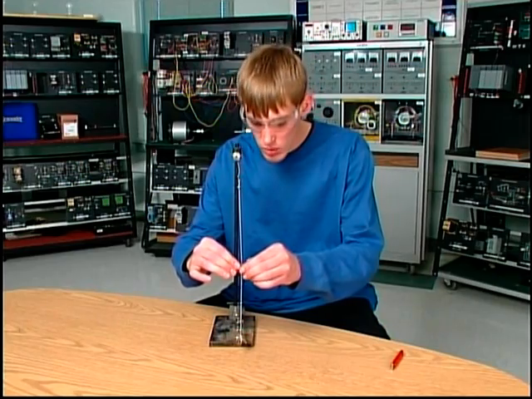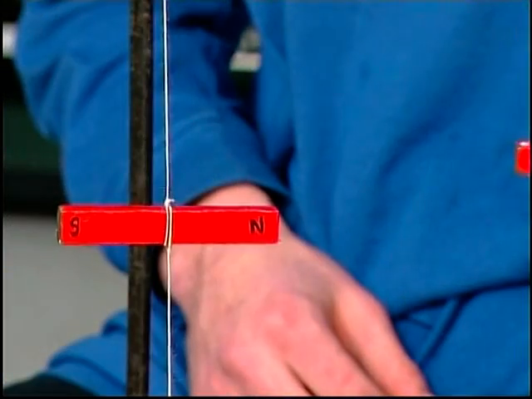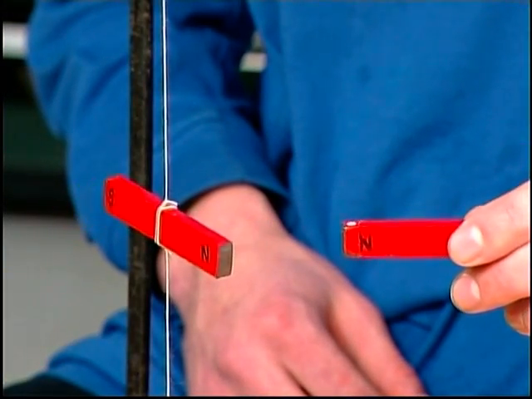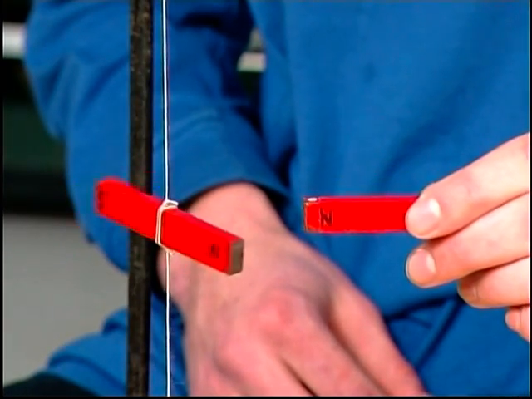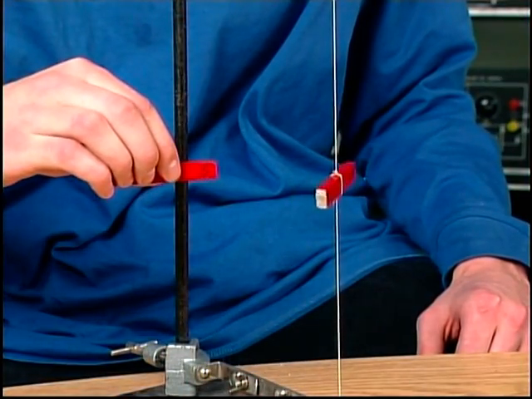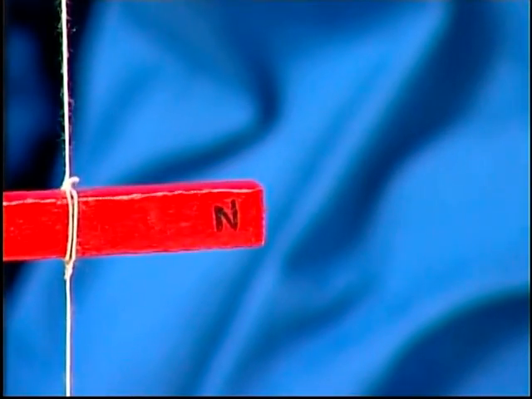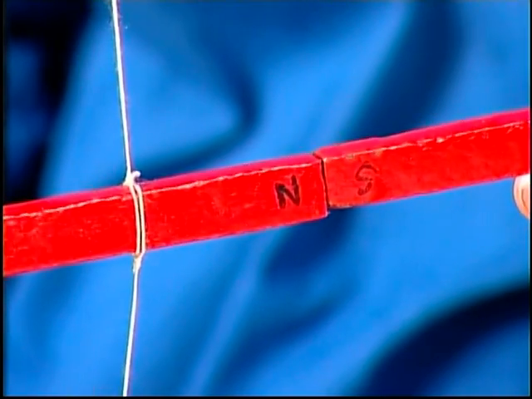Now, let's see how magnetic poles react to each other. Hang a bar magnet by a string fastened to the center so the magnet is free to rotate. Next, hold a second magnet near the first so that the north poles are facing each other. Because of the force of repulsion, the magnet on the string will rotate away from the second magnet. This is also true when the south poles are brought together. But if a south pole is brought near to a north pole, a force of attraction exists. The magnets will come together. These simple tests demonstrate the two basic laws of magnetism. Like poles repel and unlike poles attract.